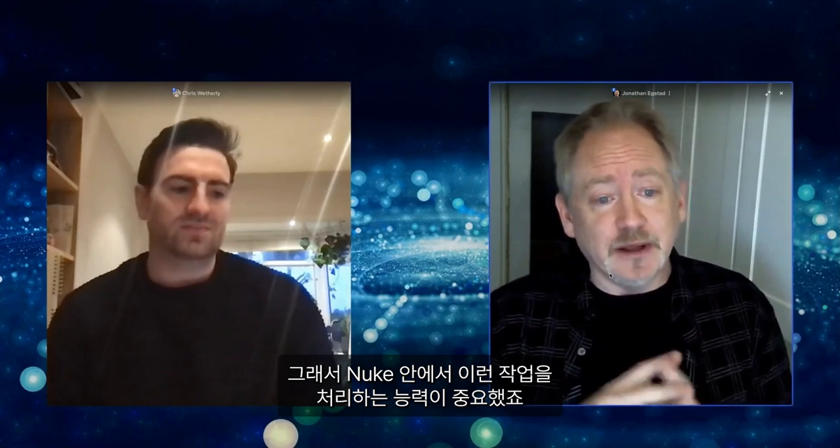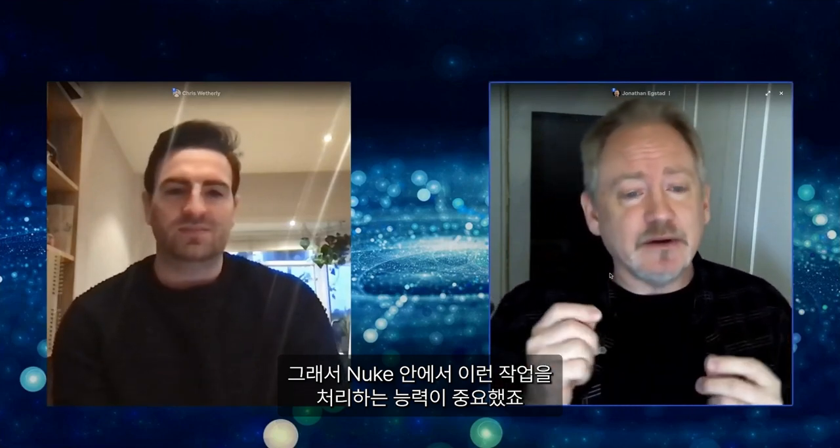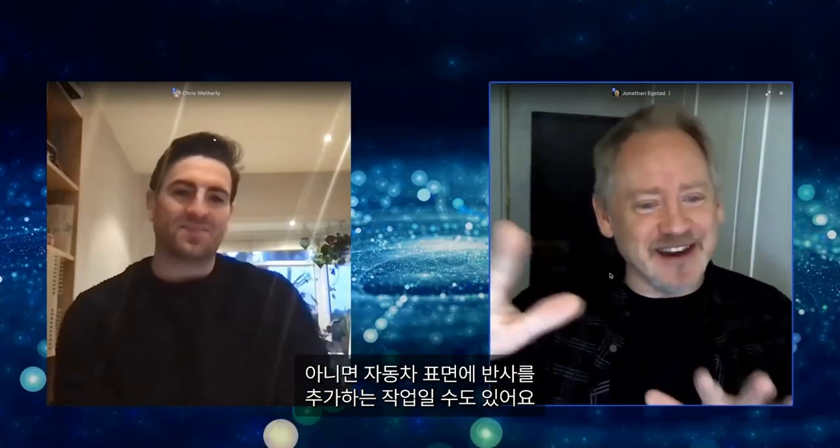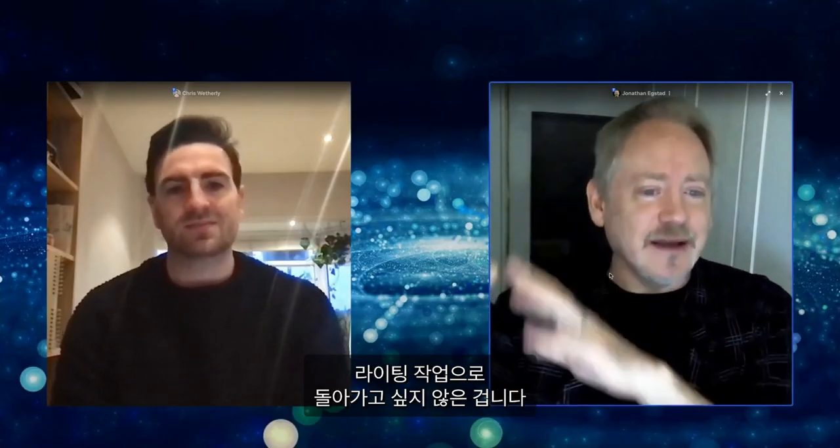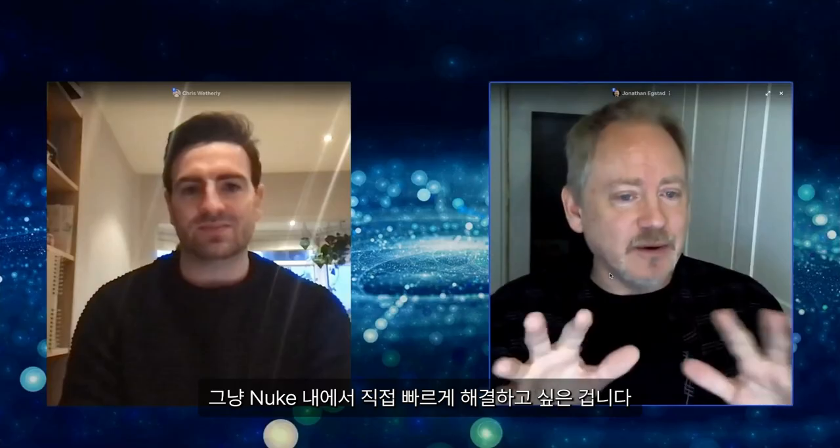reflection, that may be very difficult to achieve in many lighting pipelines, which are set up in very strict methods. So having that ability in Nuke, then, it's like, I just want to get that reflection onto that helmet, right? Or I just want to get that reflection on that car surface, or those kinds of things that I don't want to have to go back to modeling. I don't want to go back to lighting and that kind of thing. I just want to be able to do that quickly on my own.